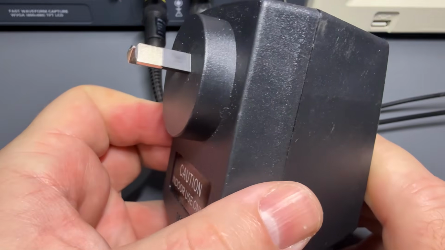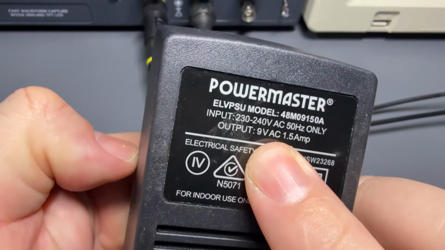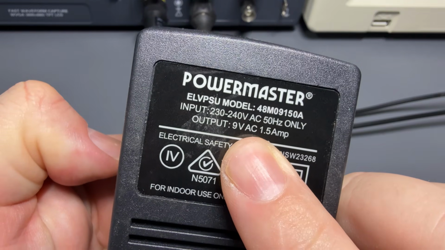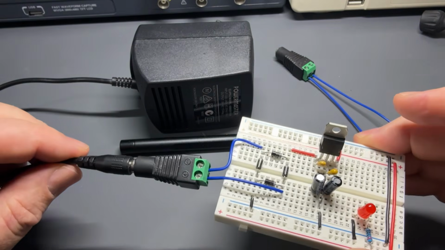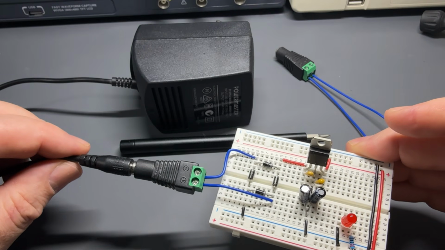First, just a quick note on safety. If you are experimenting with AC for the first time, you should stick to low voltages. Around 6 to 12 volts AC from a step-down transformer is more than enough for breadboard work.